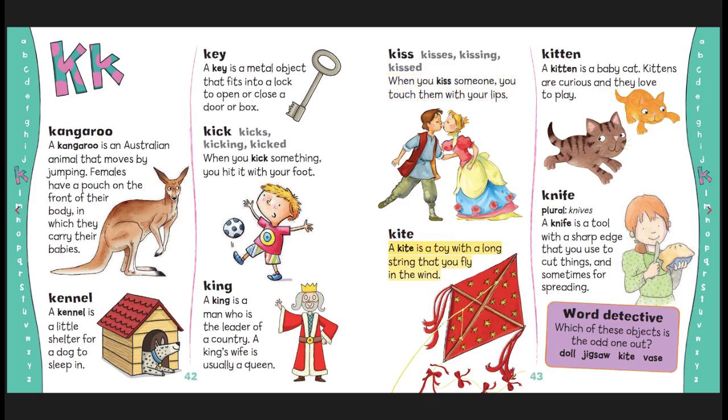Kite. A kite is a toy with a long string that you fly in the wind. Kitten. A kitten is a baby cat. Kittens are curious and they love to play.